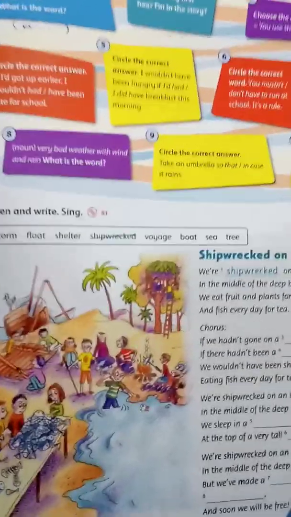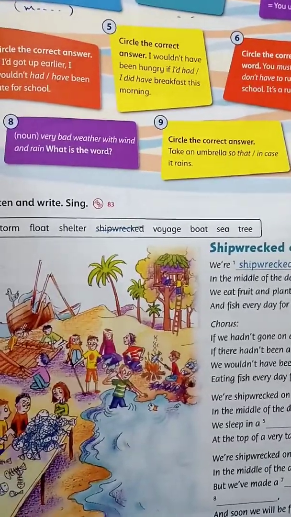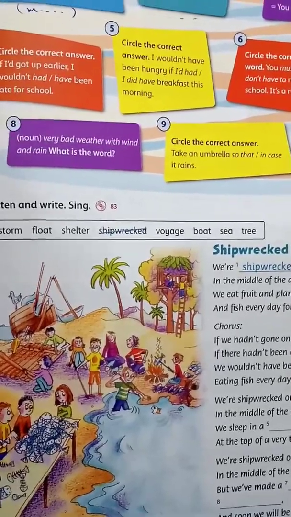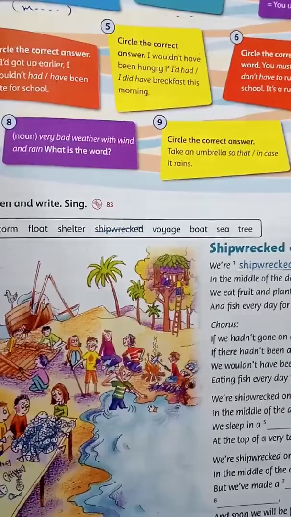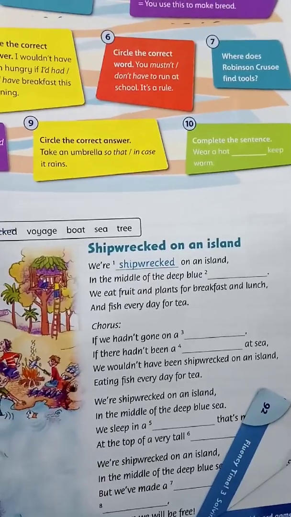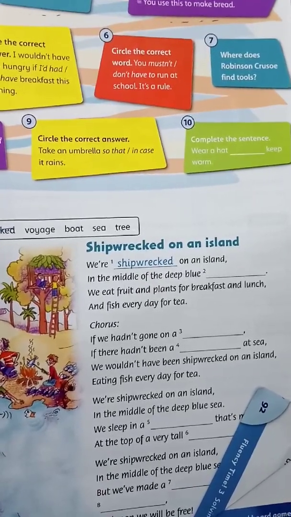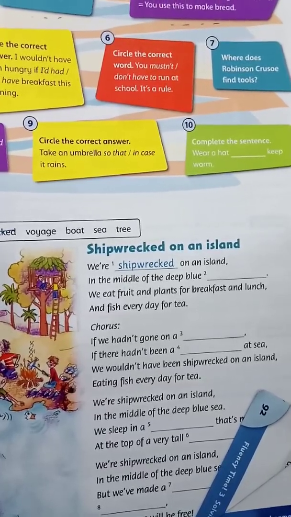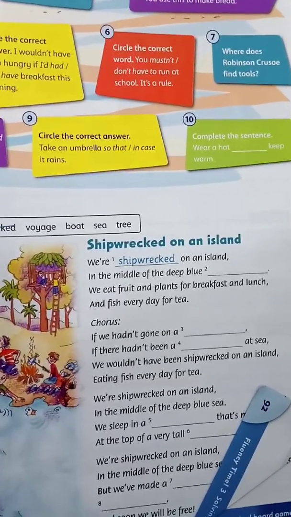Answer it. 5. Circle the correct answer. I wouldn't have been hungry if I would had or I did have breakfast this morning. Circle the correct word. You mustn't or you don't have to run at school. It's a rule. As I said before, which one of them is the rule?